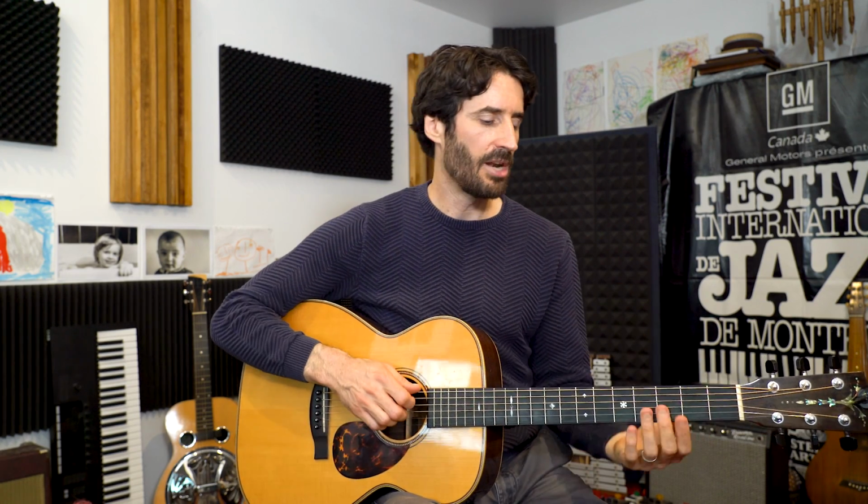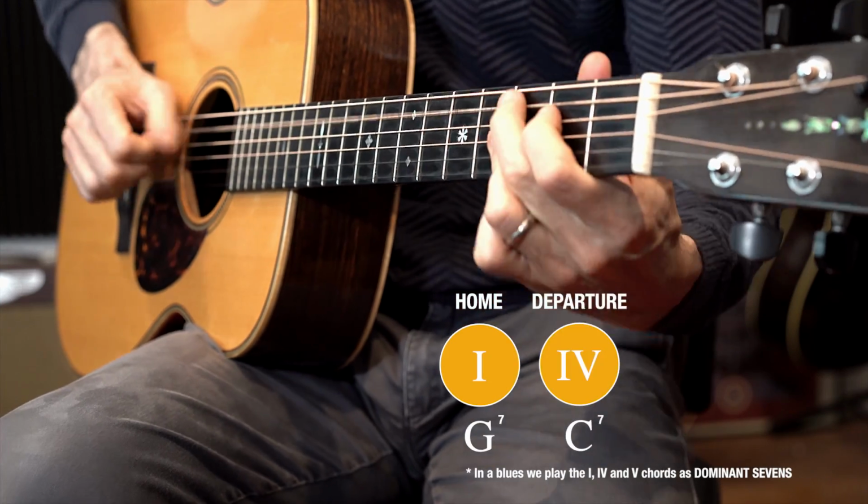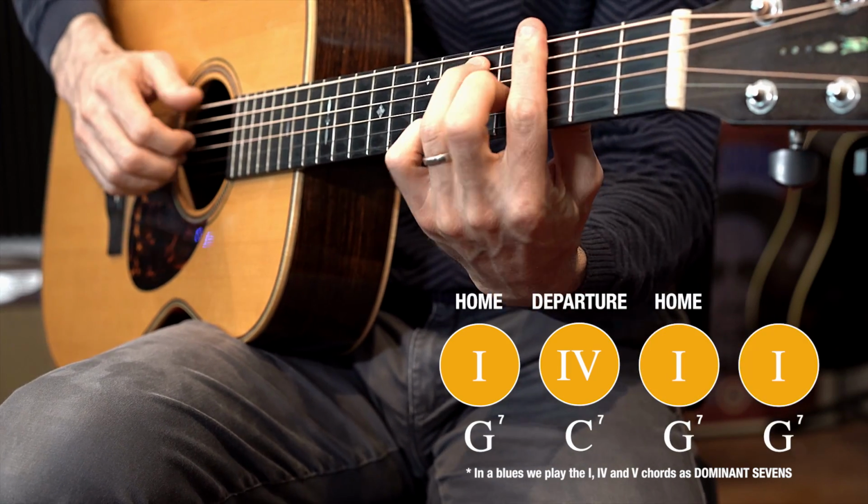And what gets interesting is when you start looking at some substitutions for those common 1-4-5 maneuvers. One of the great ways to hear this functionality in action is to look at a blues. And a blues, let's play it in the key of G. If we go, there's our 1, there's our 4, back to the 1. So we've gone away from home and then we've come back.